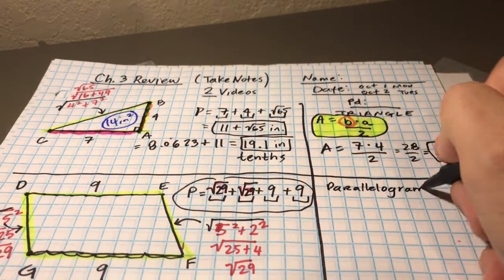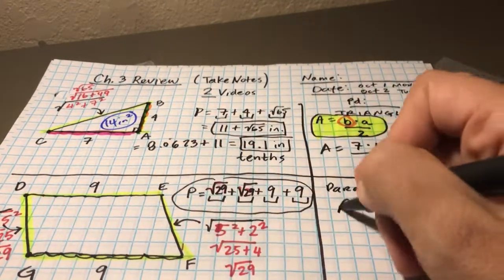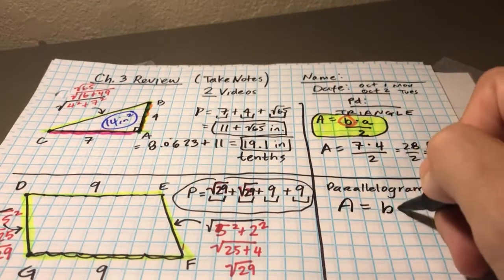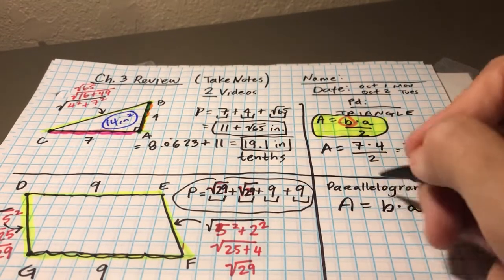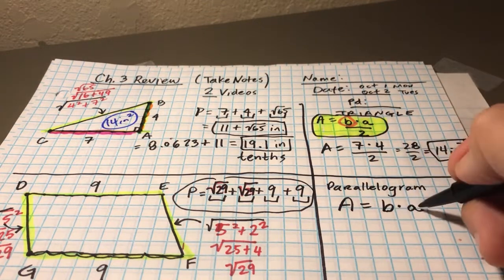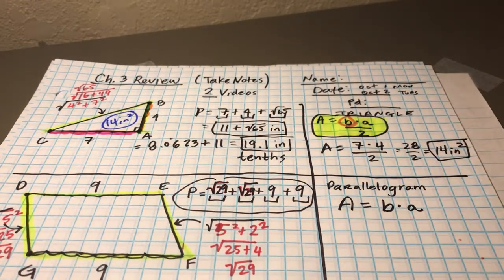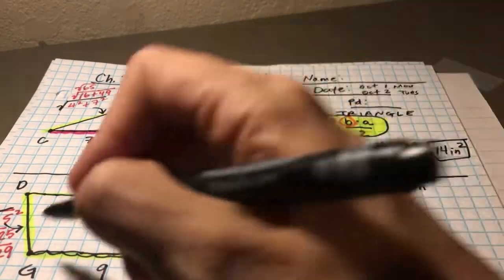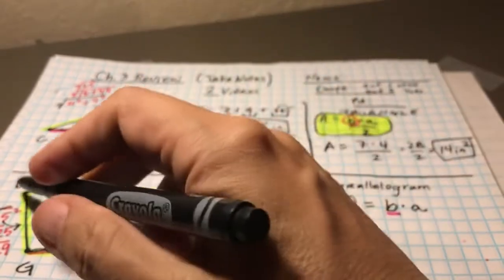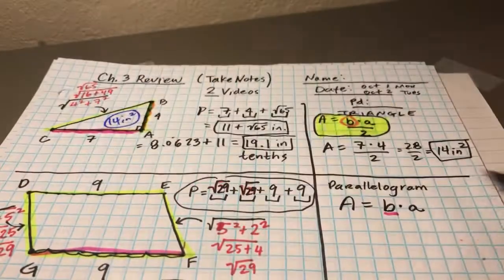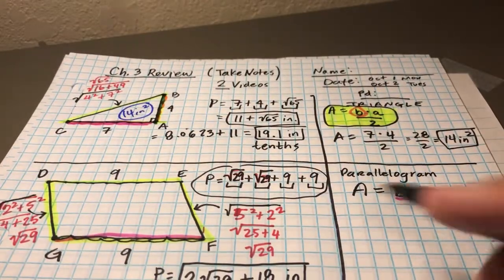Next problem. My next problem is a parallelogram. Okay, so I have to find the area of a parallelogram. The formula is A equals B times H. Area is equal to the base times the altitude. So this is like the rectangle formula. So if I know the base, so here my base is 9. This is my other base, it's also 9. So that works. So my base is definitely 9.